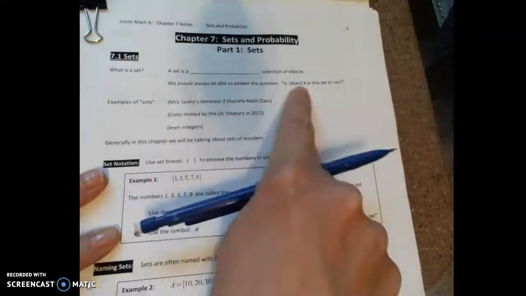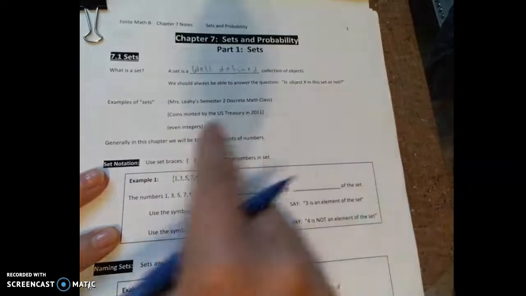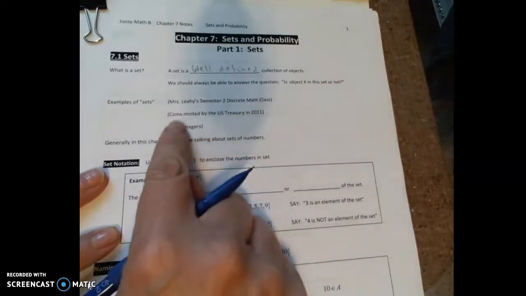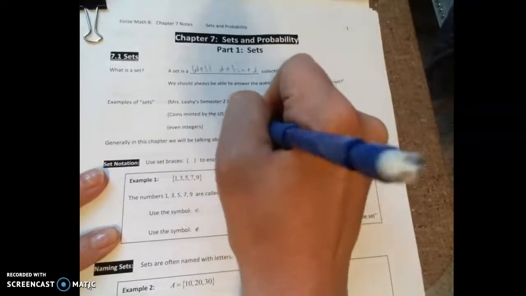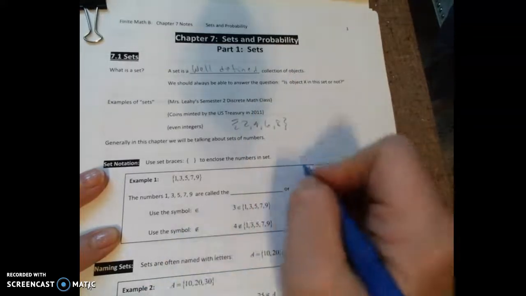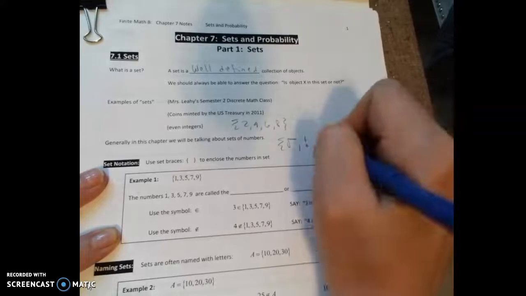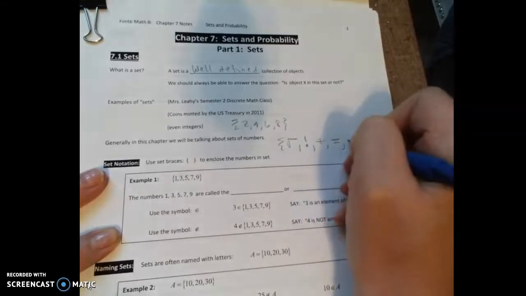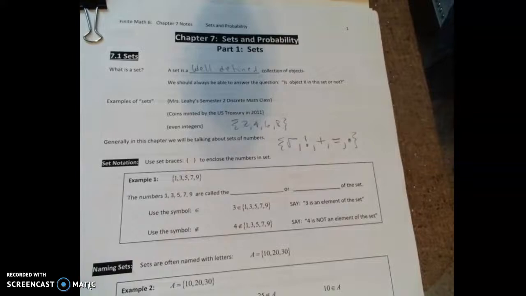A set is a well-defined collection of objects, well-defined. So they usually have something in common, although to be honest, they probably really don't have to. A set could be even integers, or maybe even integers between 2 and 8. Or it could be a list of math symbols like square root, factorial sign, adding, equal sign, multiply, multiply dot. It could be a set of anything. And we usually use the little curly braces to define it.